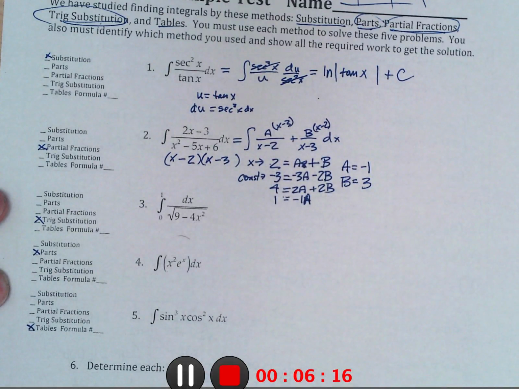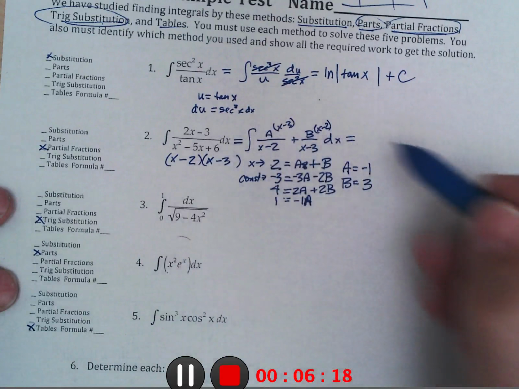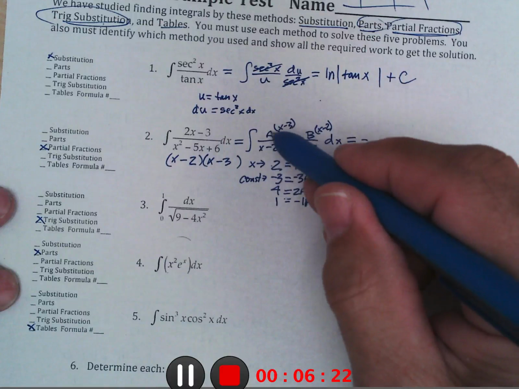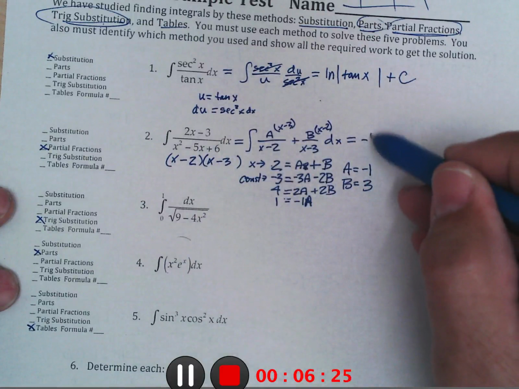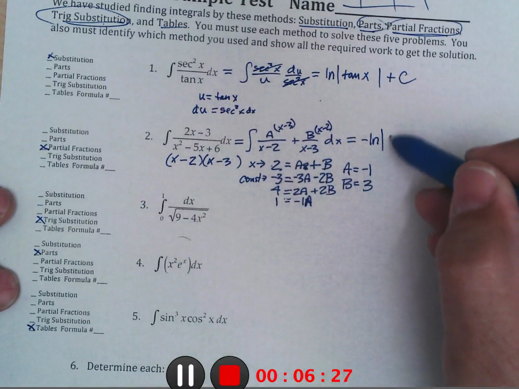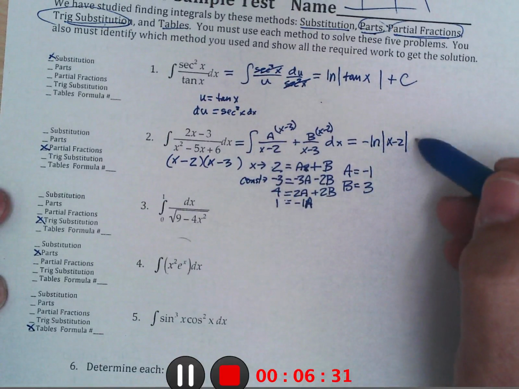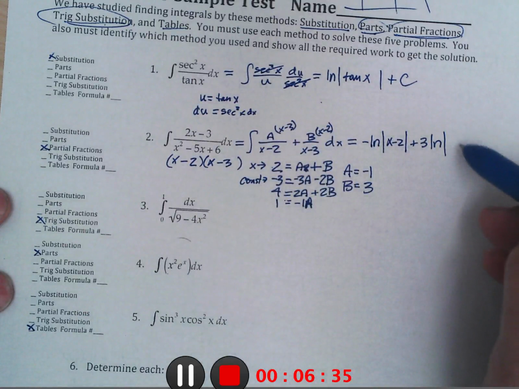So this becomes, pull the a out, minus 1 over u, so that's ln of x minus 2, and then plus, pull the 3 out, 3 ln of x minus 3.